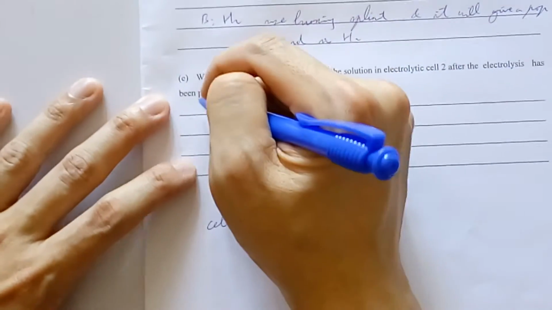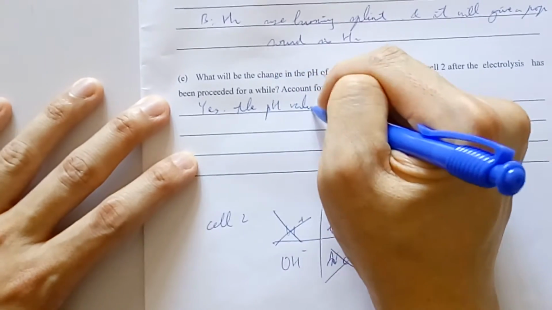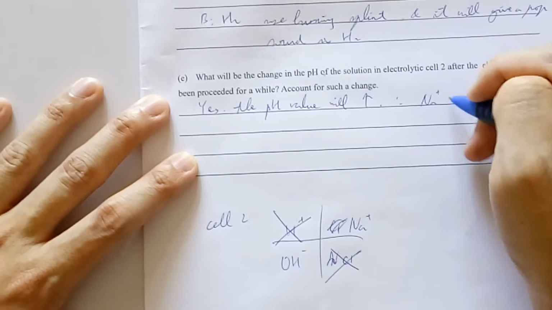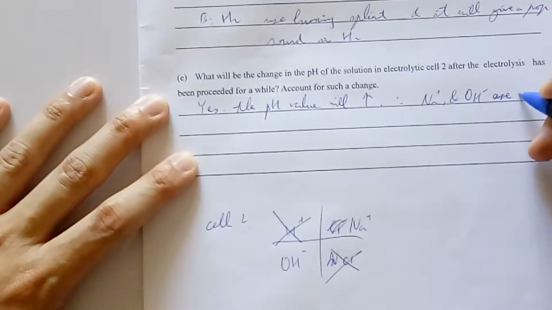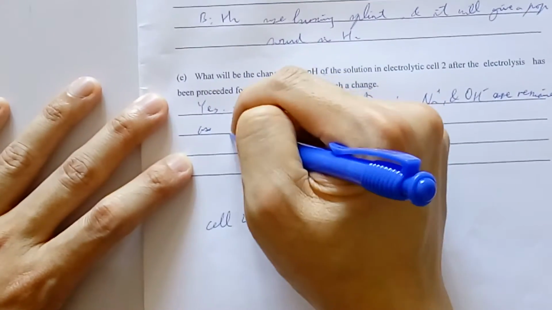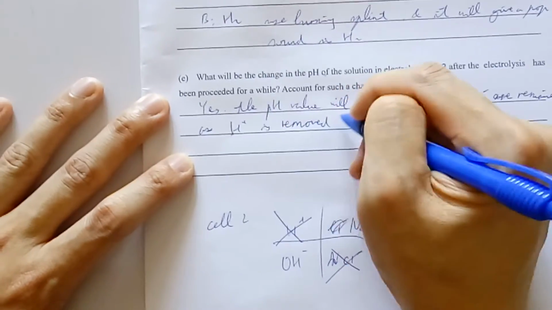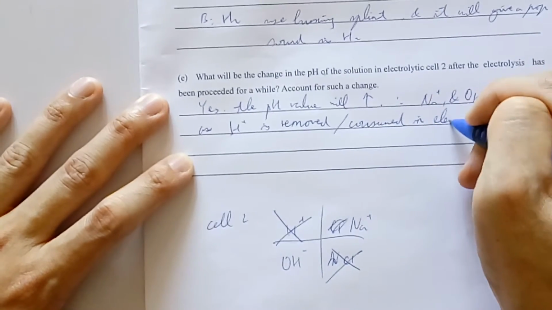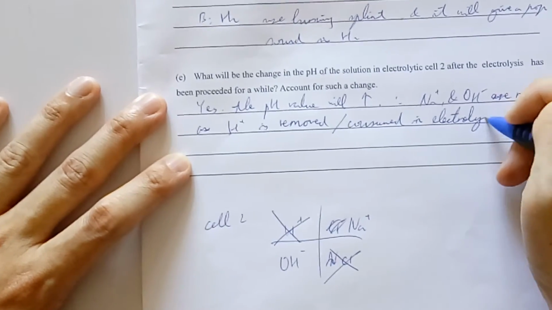Yes, of course, the pH value will increase because sodium ion and hydroxide ion remain as hydrogen ion is removed or consumed in electrolysis.